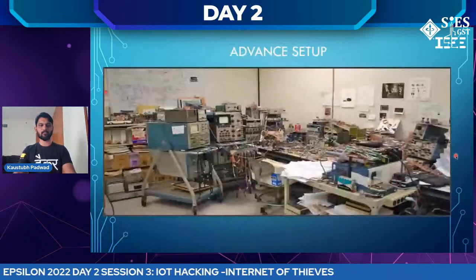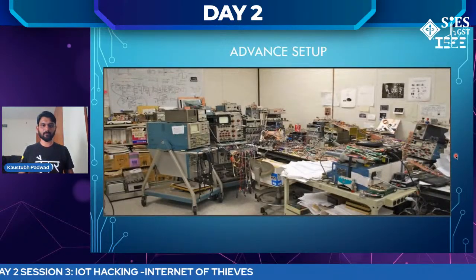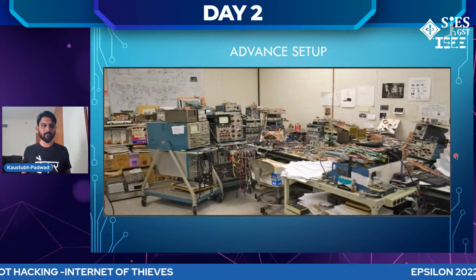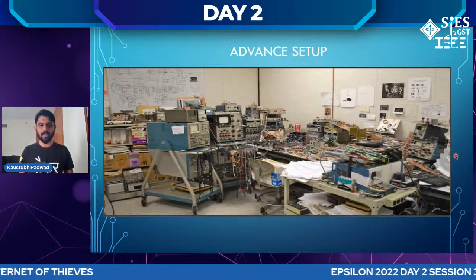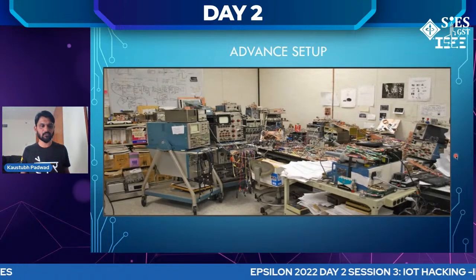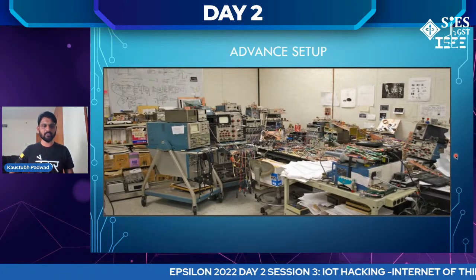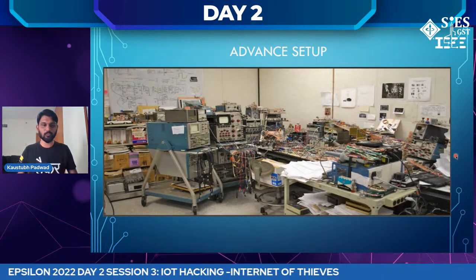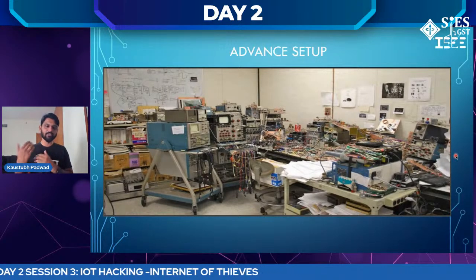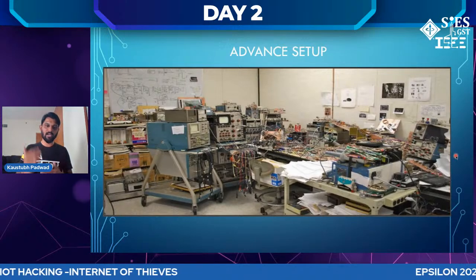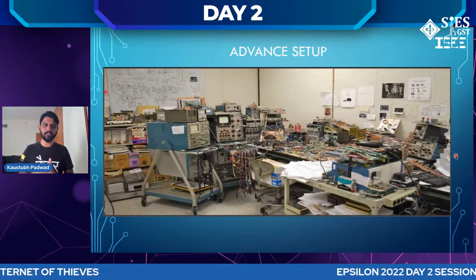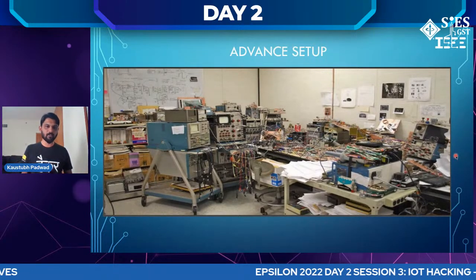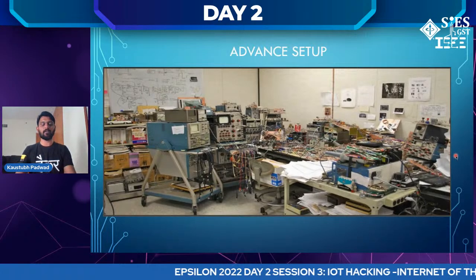Now let's see how an advanced lab looks. Yeah, so this is the advanced lab. I took this snip from a Black Hat presentation long back in '18. I love this setup. And trust me, there is no limitation for an advanced lab. So you don't need to bother about it. As devices come, you have to buy the connectors. Sometimes you have to build the connectors. Sometimes you have to keep the cables, and yeah, plenty of test cases.